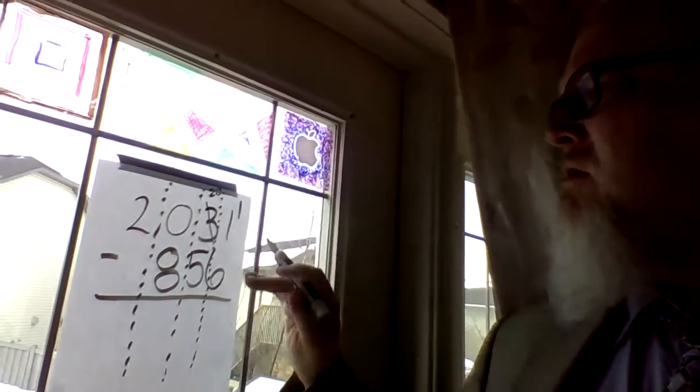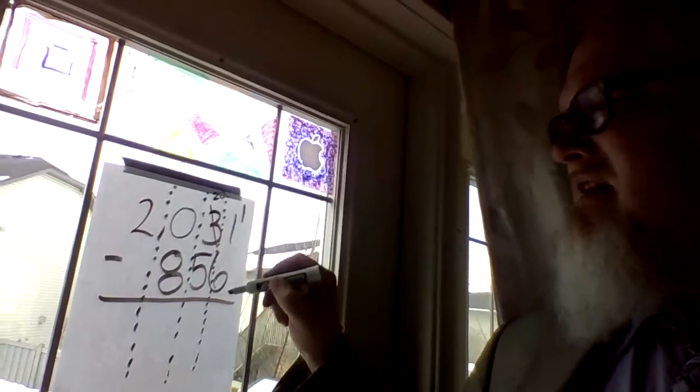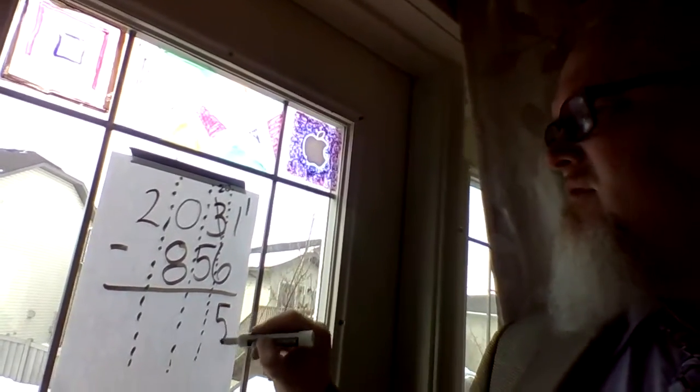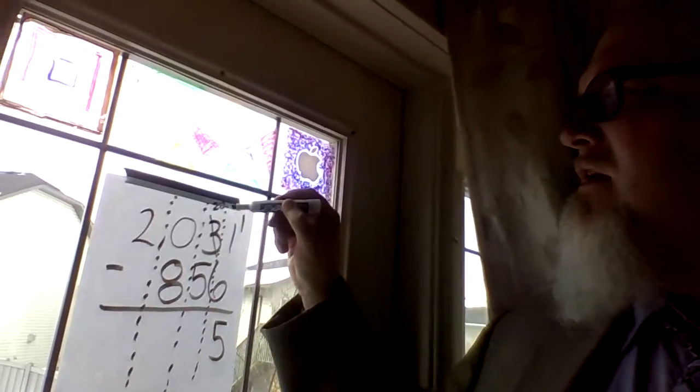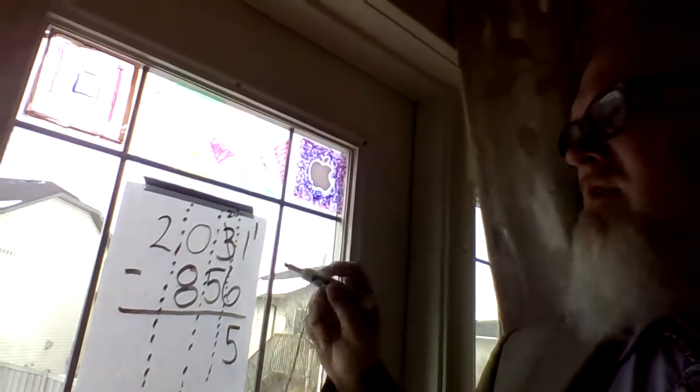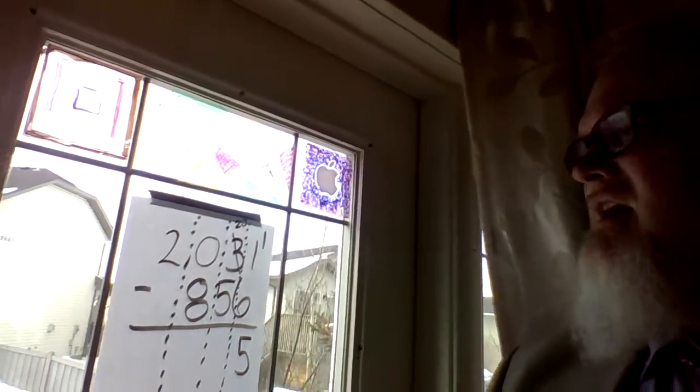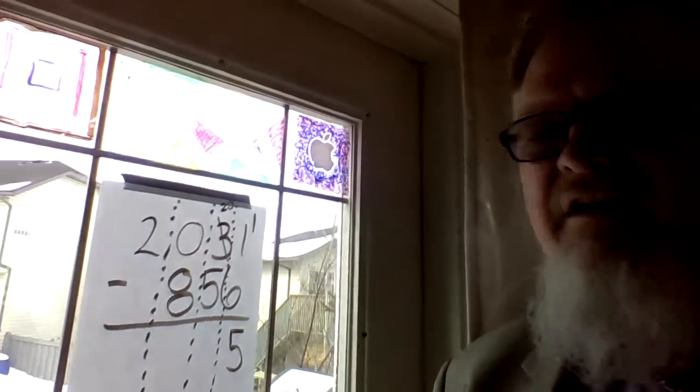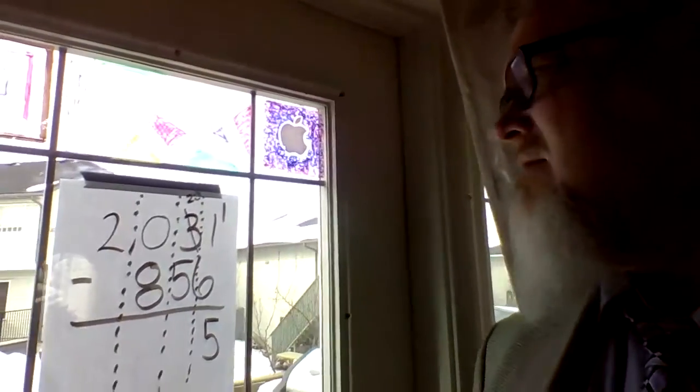Now we're going to work with the ones column. 11 take away 6 would be 5. And over here we look at 20. So this is 30 take away 50. Will that happen? No, that cannot happen either because we get into negative numbers.